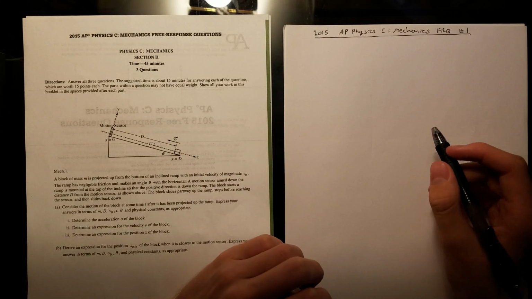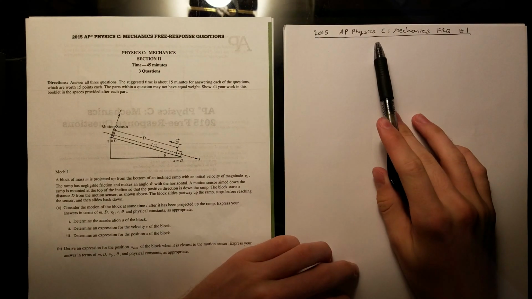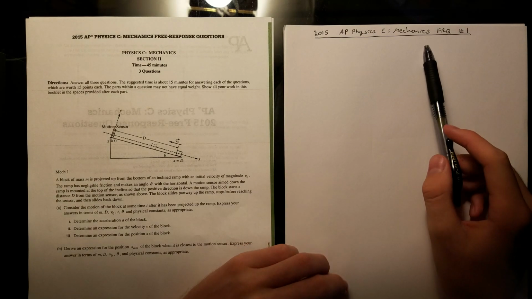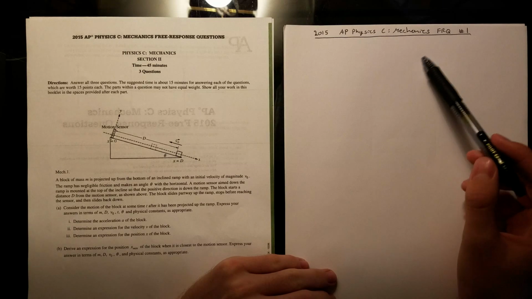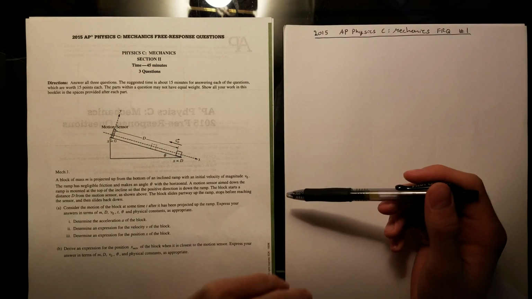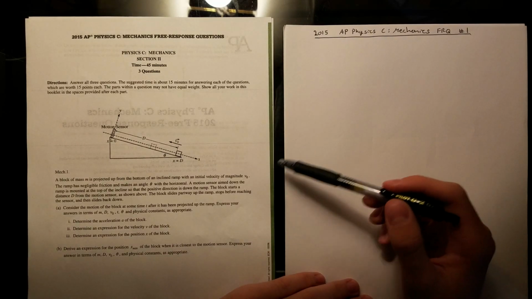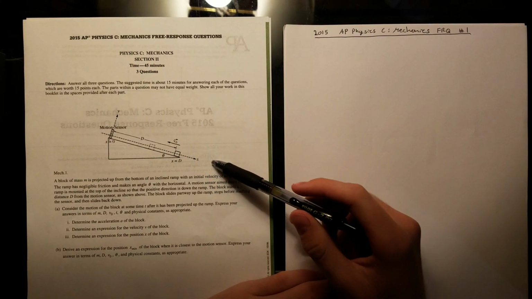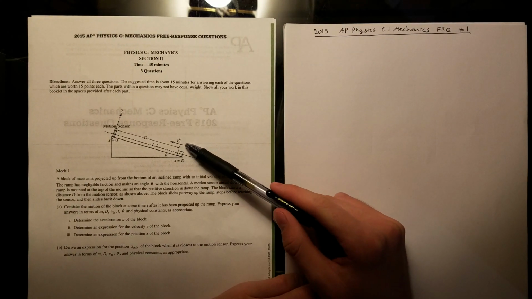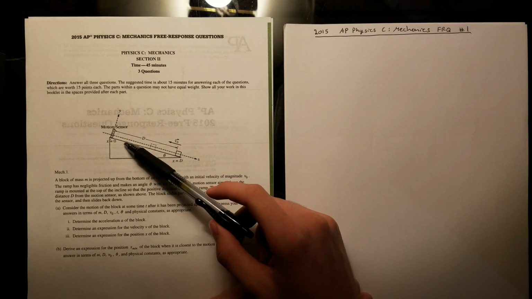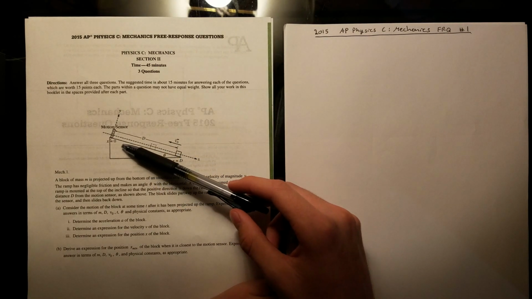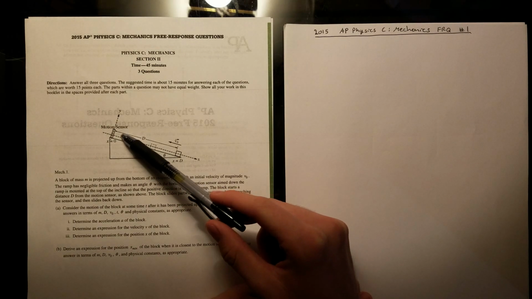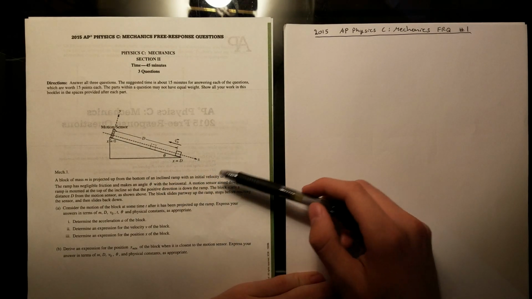Hi everyone, today I'll show you how to solve the 2015 AP Physics C Mechanics exam FRQ number 1. I do encourage you to pause the video and read the problem, but to save time I will just summarize what the problem says. So basically it says a block is pushed up with initial velocity here, and it goes up the ramp, stops, and goes back down the ramp. It does not reach the motion sensor and stops somewhere before the motion sensor and goes back down the ramp.